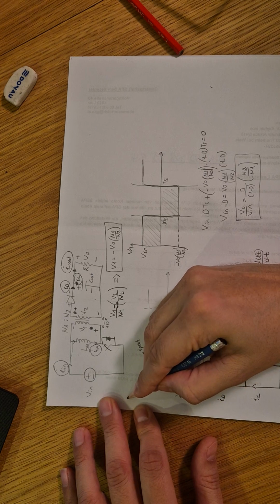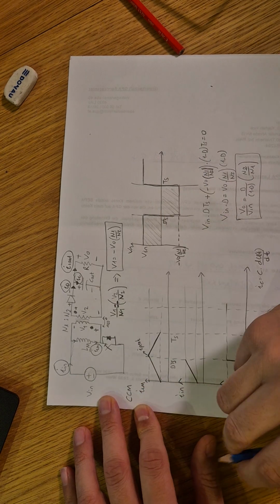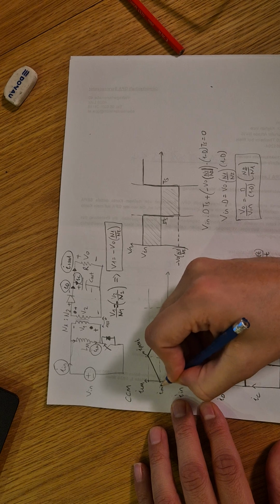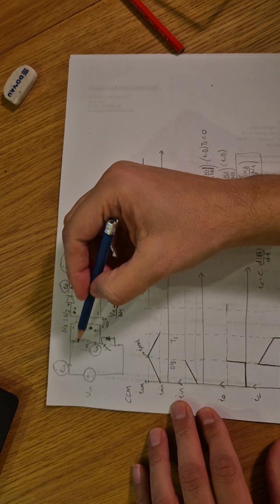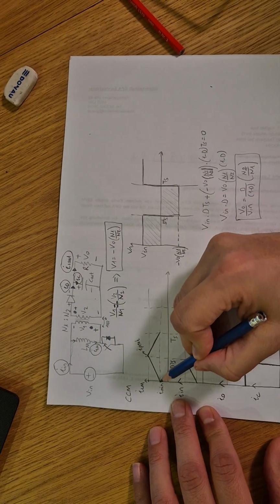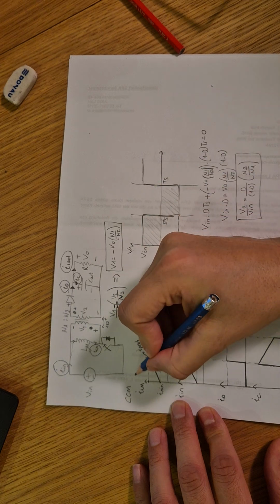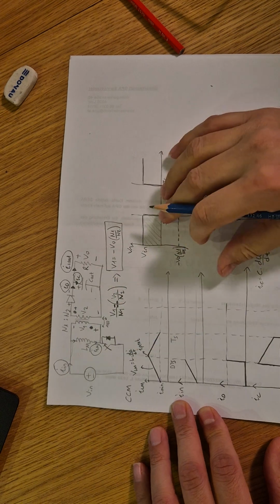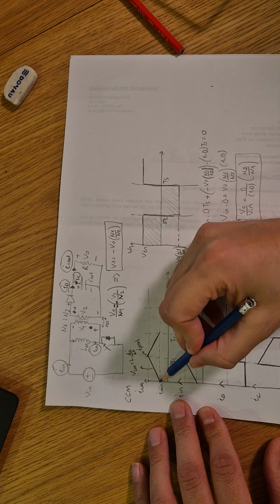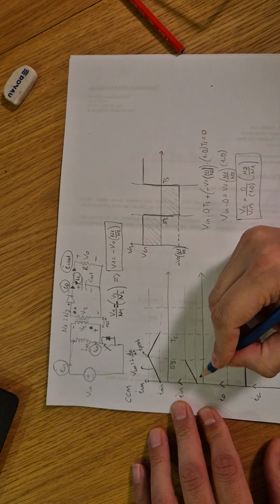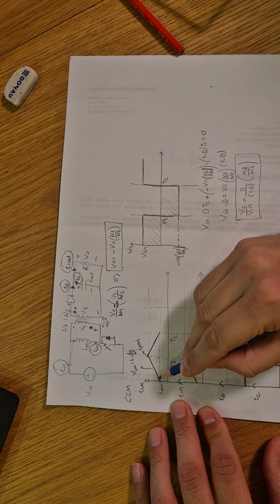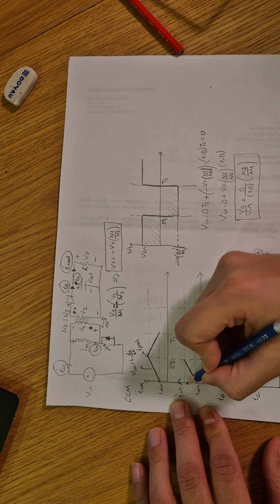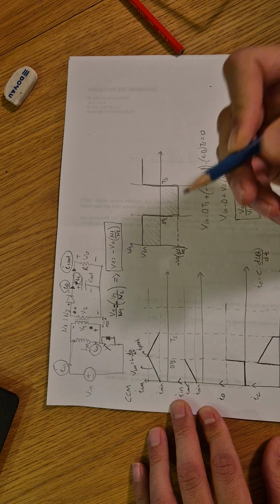And if I assume that I operate this flyback converter in CCM, continuous conduction mode, the current on the magnetizing inductance increases from I minimum, as we know, di over dt, and at the same time the input current has the same waveform as the magnetizing inductance. This is also I minimum and I maximum.